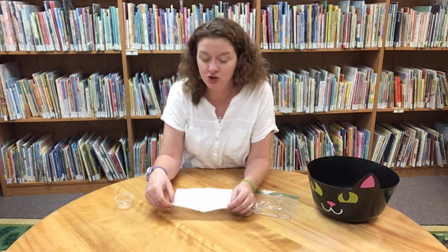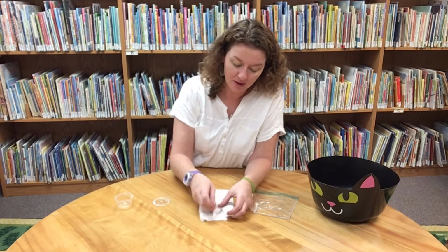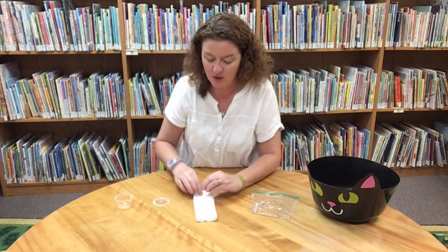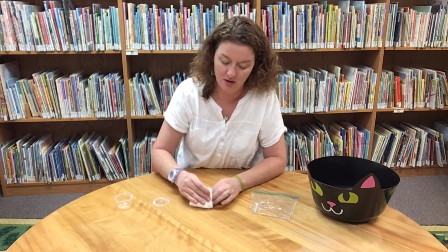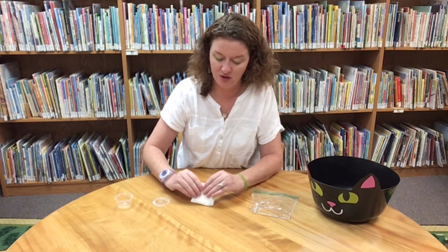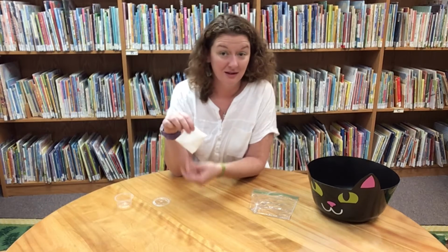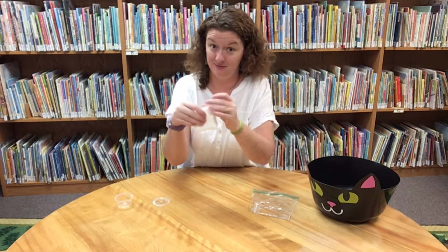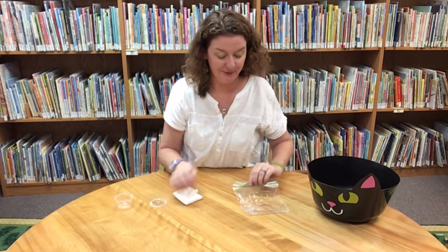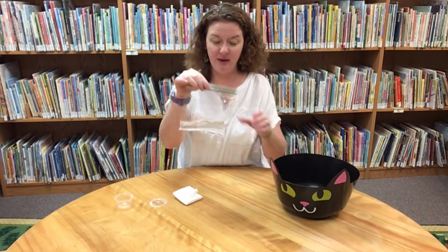Oh, there we go. Quite the mountain. Now you're going to take your tissue and fold it up into a little square packet, however works best for you. You want to have it so that you can hold it and none of it leaks out while you're holding it. All right. Now, you're going to need your baggie.